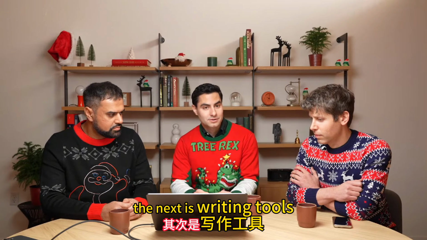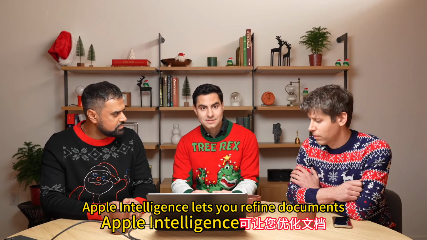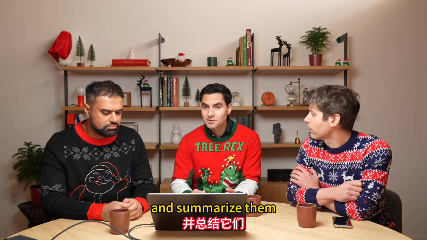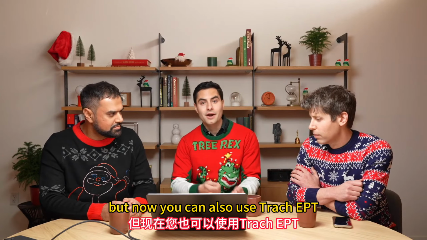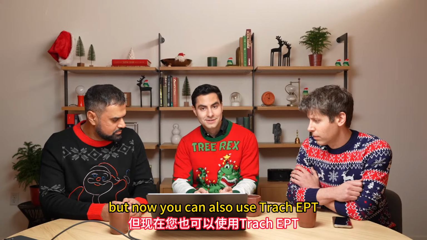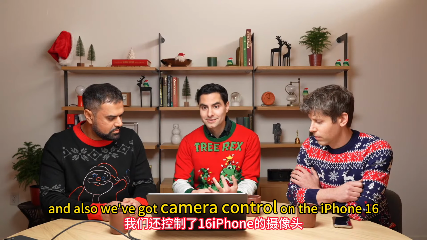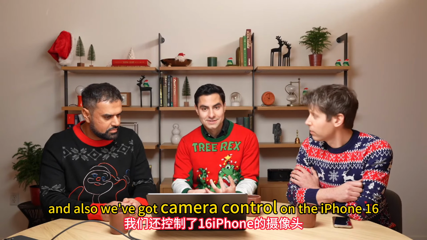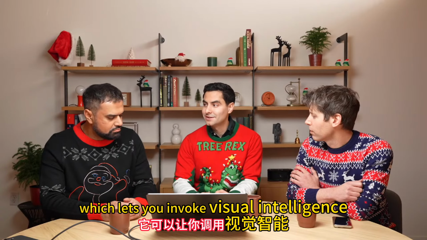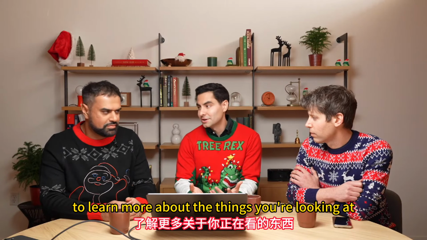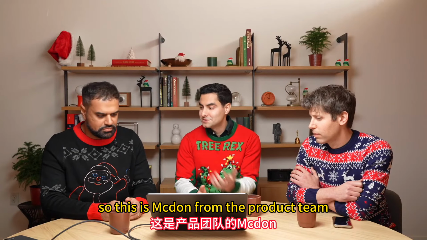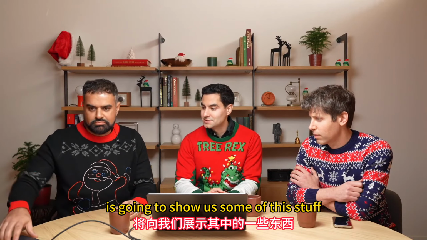The next is writing tools. So writing tools in Apple Intelligence lets you refine documents and summarize them, get key points. But now you can also use ChatGPT to compose a document from scratch, which is super cool. And also, we've got camera control on the iPhone 16, which lets you invoke visual intelligence, where you can use ChatGPT to learn more about the thing that you're looking at, which is super cool. So this is McDonald from the product team who's going to show us some of this stuff.